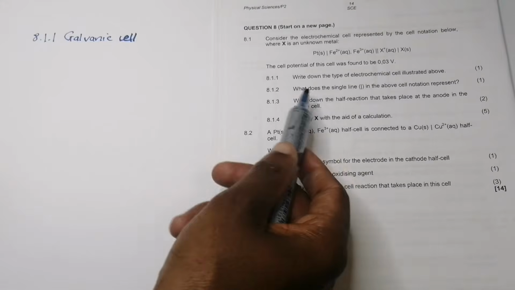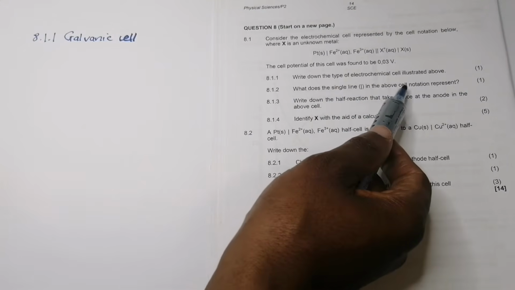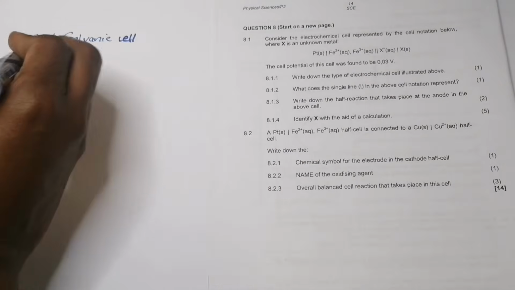They say, what does this single line in the above cell notation represent? So it represents, ladies and gents, a change in phase. So that's 8.1.2.